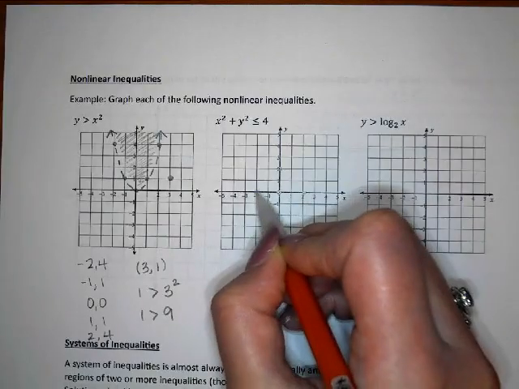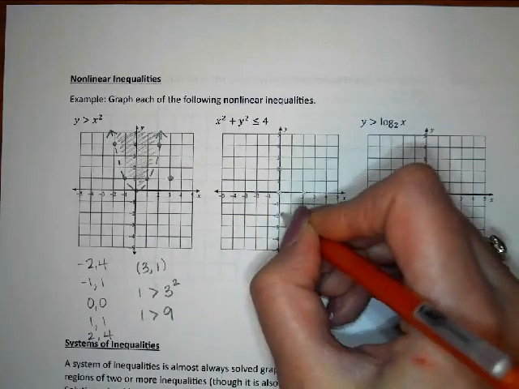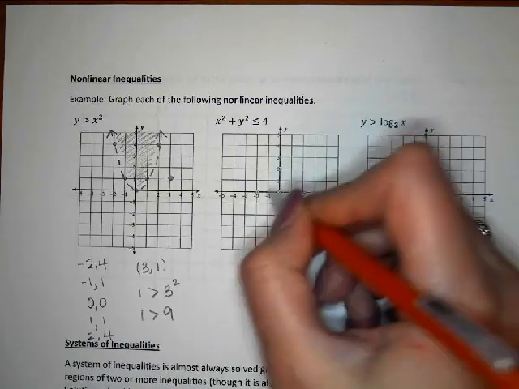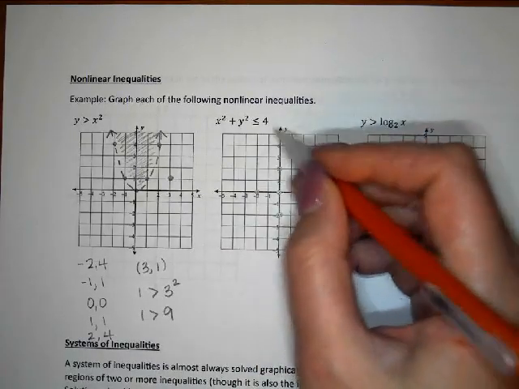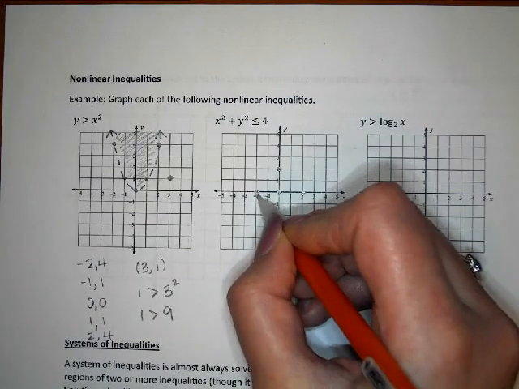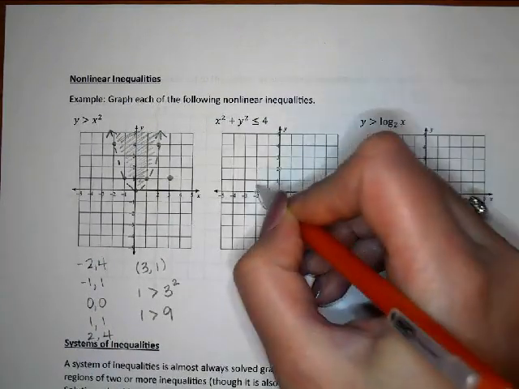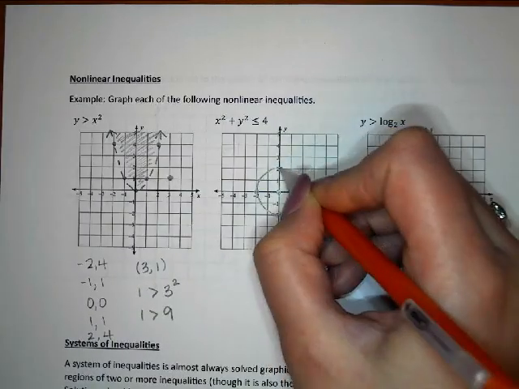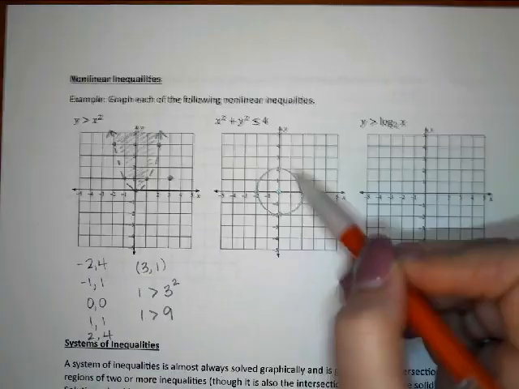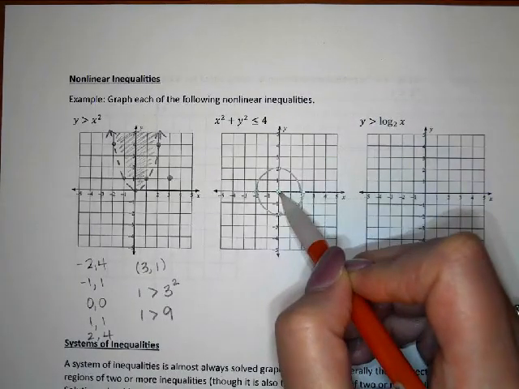In each direction. This one says equal to, so I'm going to go ahead and draw a solid line here. And then the circle does not go through 0, 0, so that's a good point to plug in.